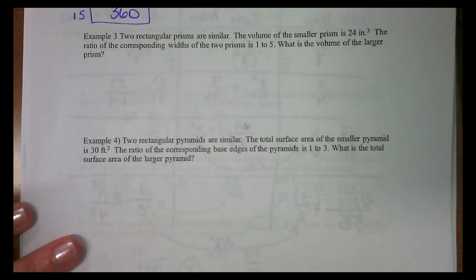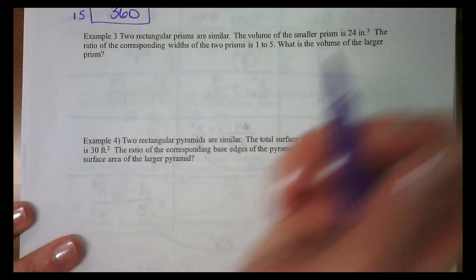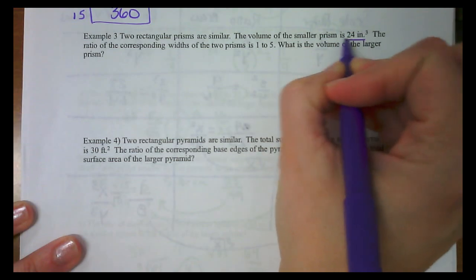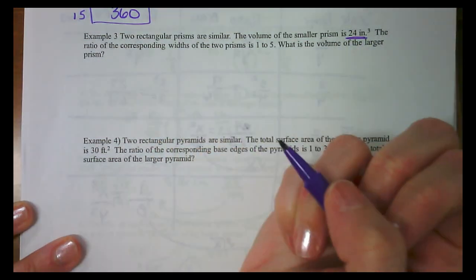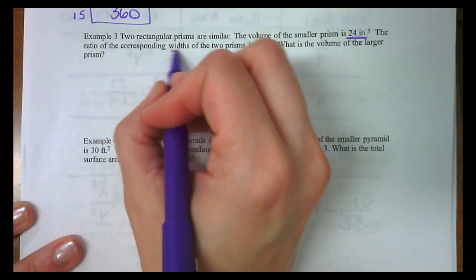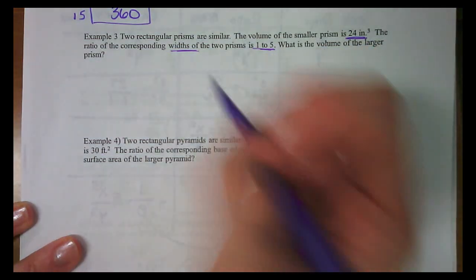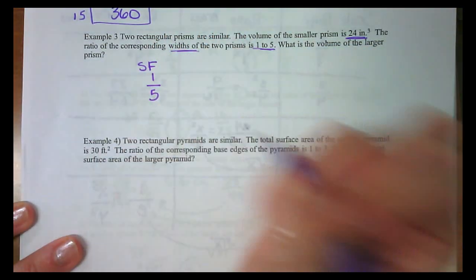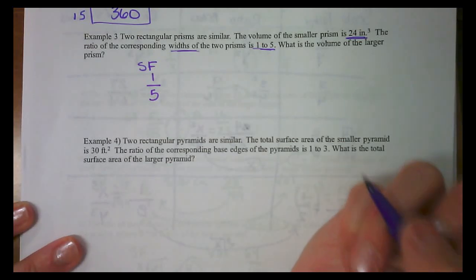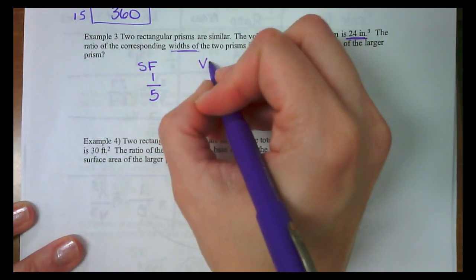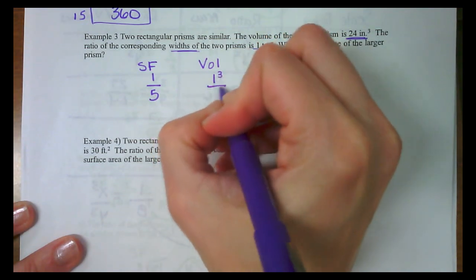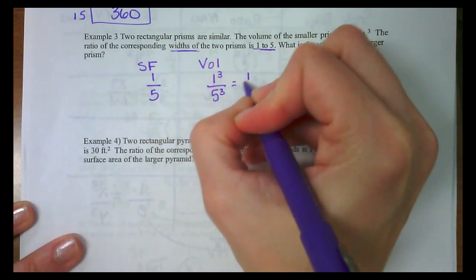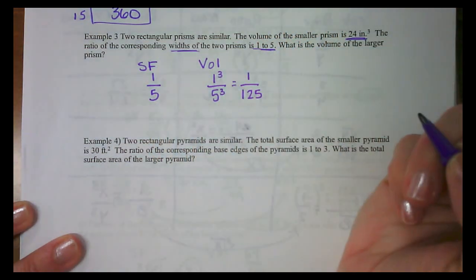2 rectangular prisms are similar. The volume of the smaller prism is 24. The ratio of the corresponding widths is 1 to 5. So this is telling me my scale factor is 1 to 5. My volume ratio would have to be 1 cubed to 5 cubed, which is 1 to 125.